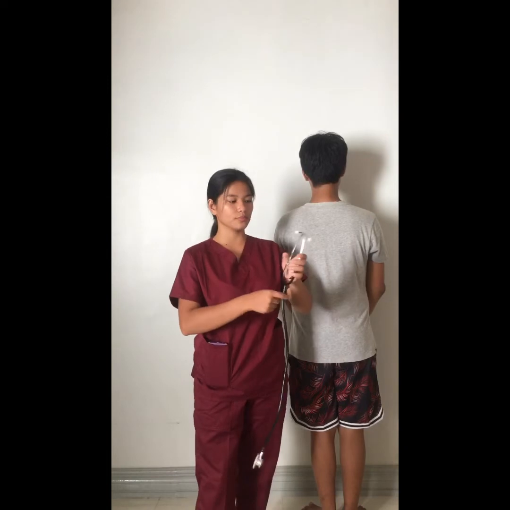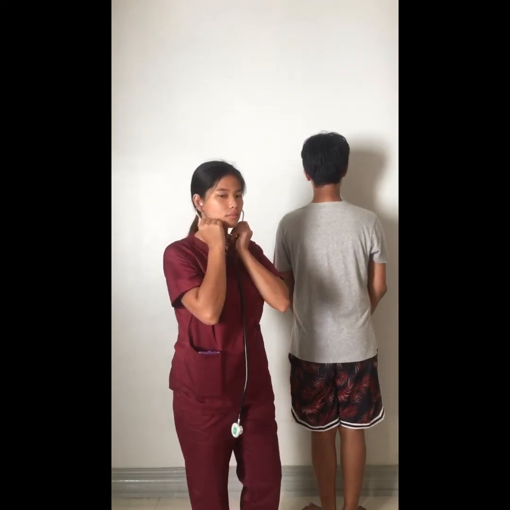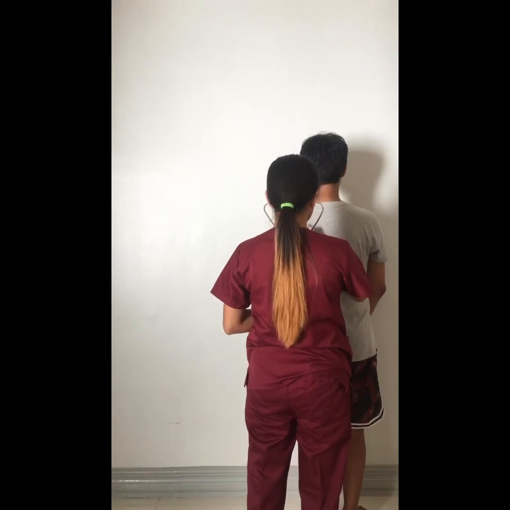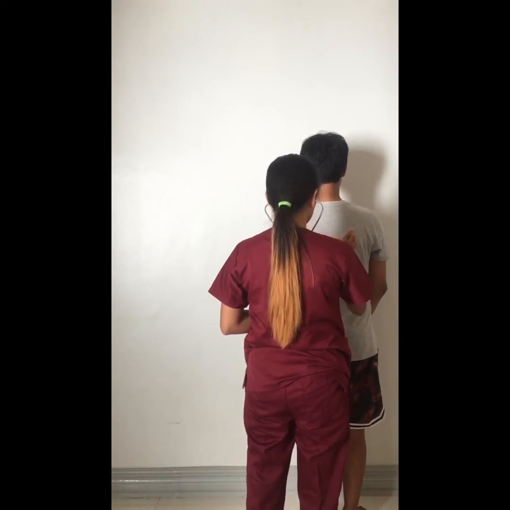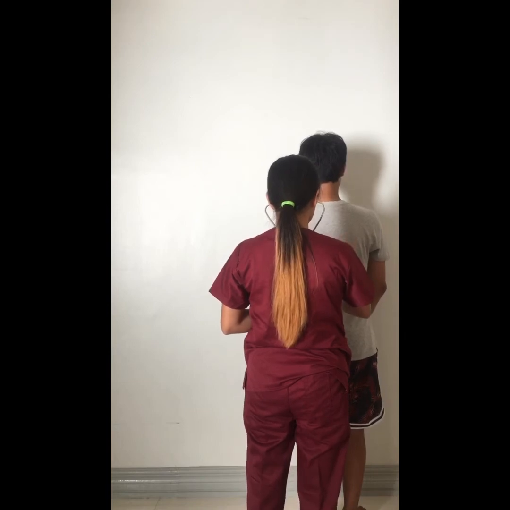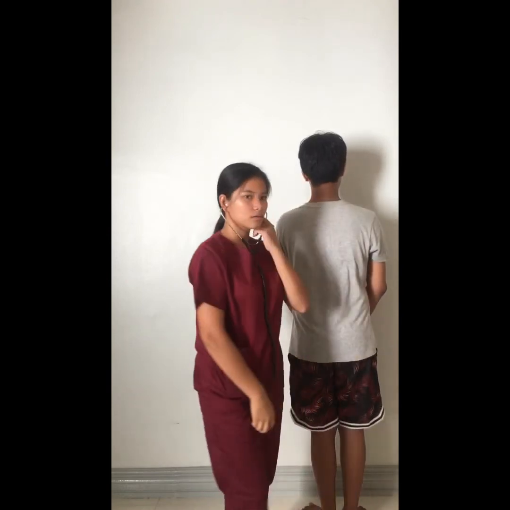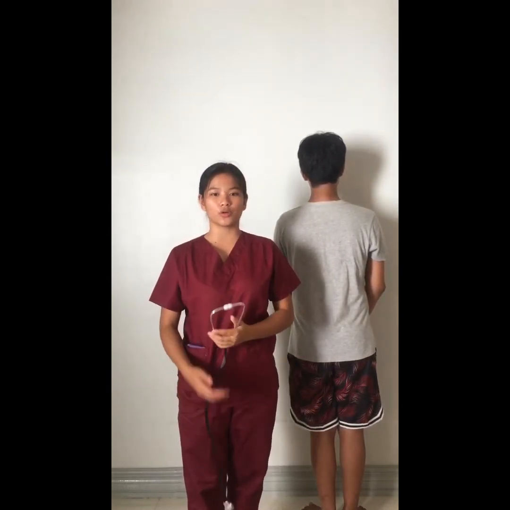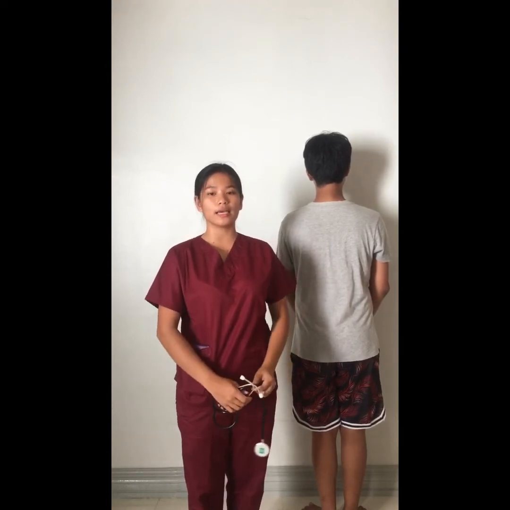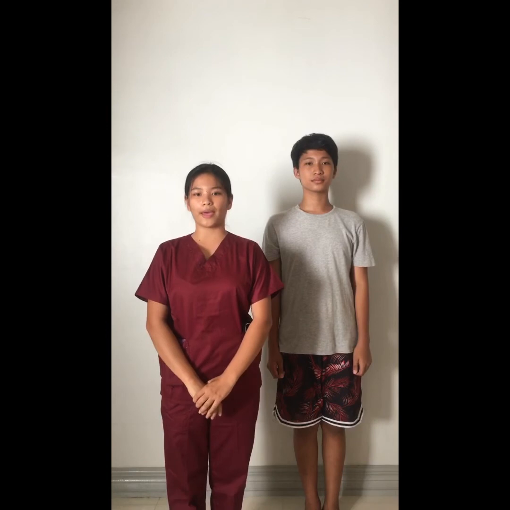So the next thing I will be doing is I'm going to auscultate the chest using the diaphragm of the stethoscope. So the findings are normal. So let us now proceed to the anterior thorax. First, we need to inspect. As I can see, the patient is breathing normally.